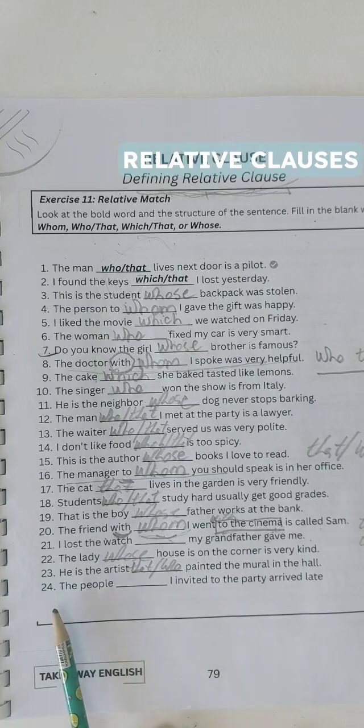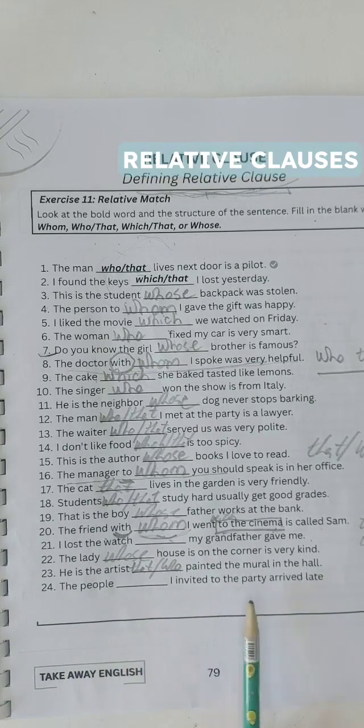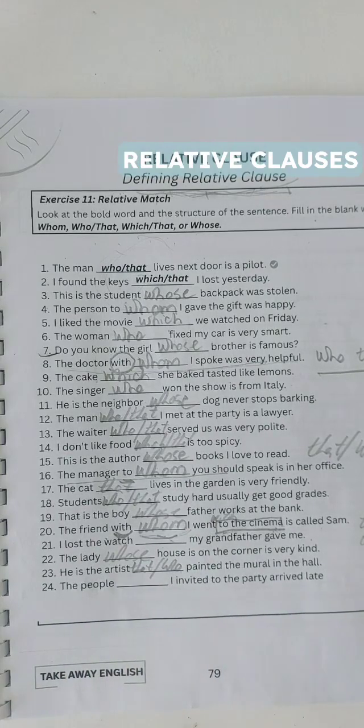And 24, the people I invited to the party arrived late. The people whom.